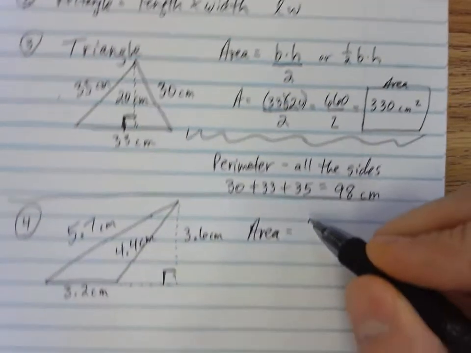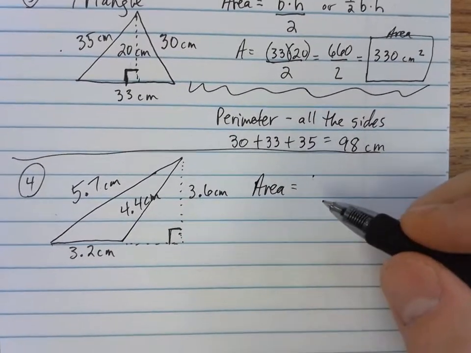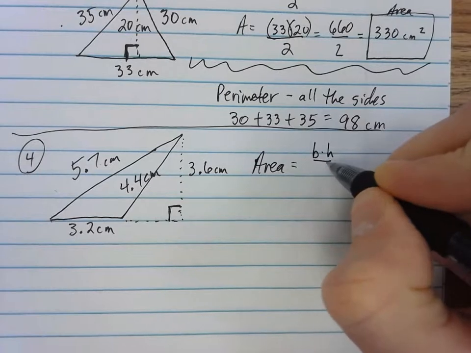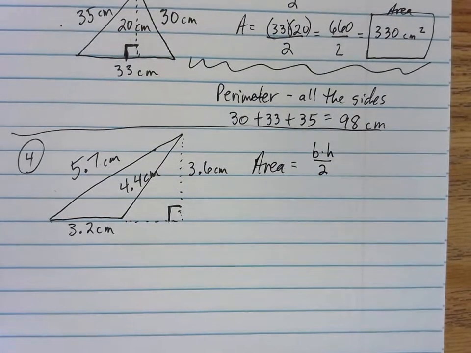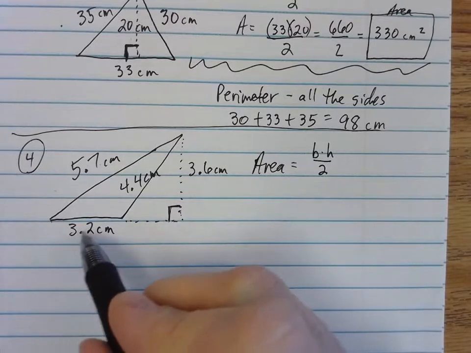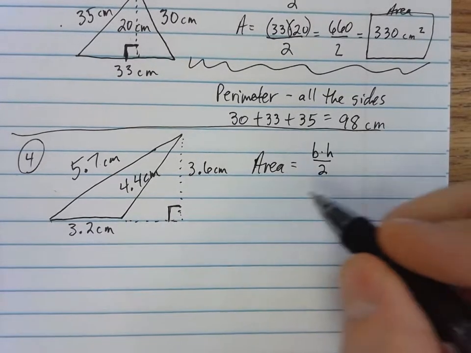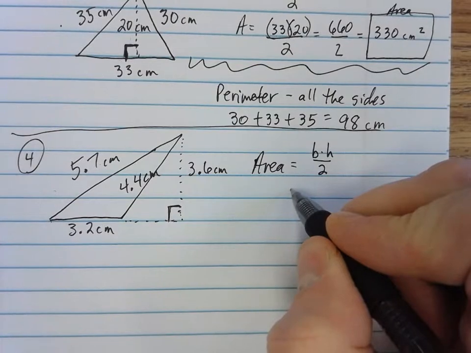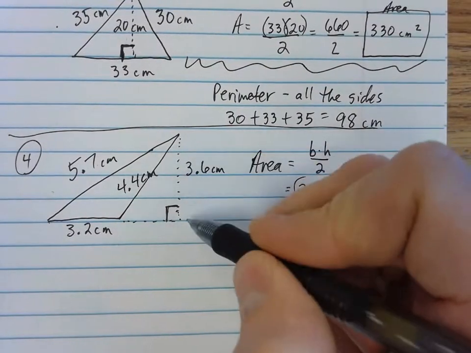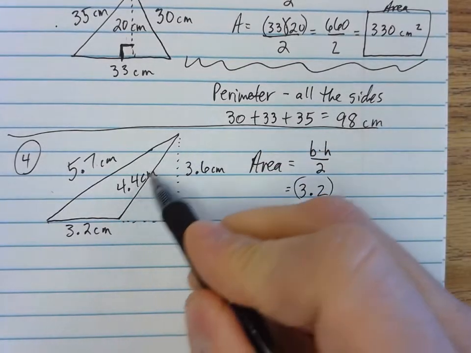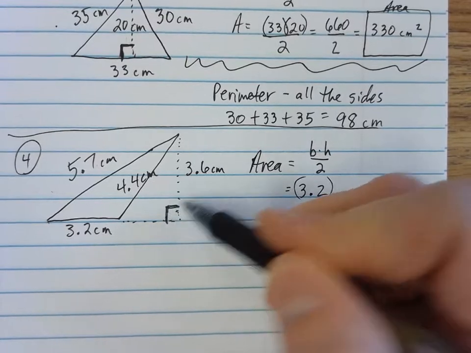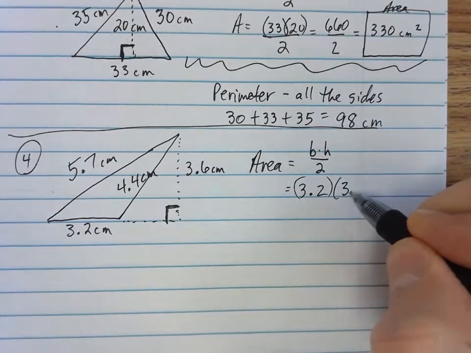So again, let's talk about the area first. Let me slide that up. Oh, I can't even see that drawing. I'm sorry about that. So let's say we've got base times height divided by 2. In this picture, what is the base of the triangle? Well, the base of the triangle is this part down here, the 3.2. Now the height of the triangle is the one that is running this way. It is not that slanted part, it's this straight up and down part here where the right angle is. So the height is 3.6.